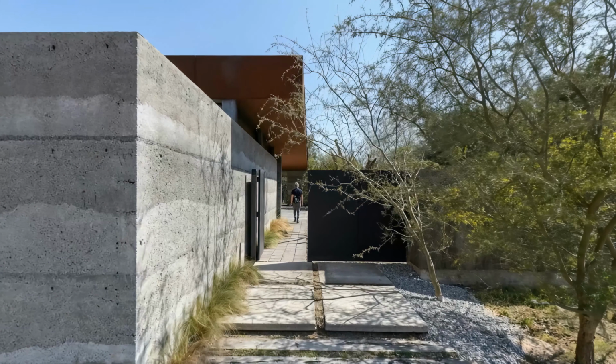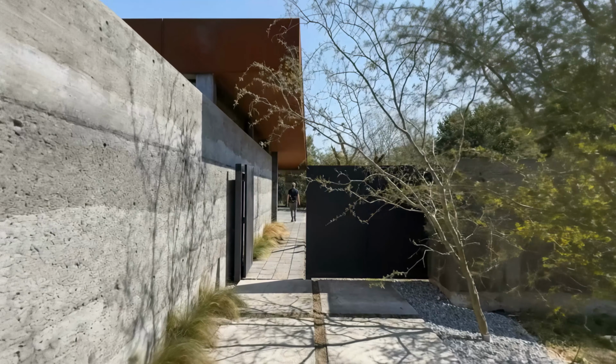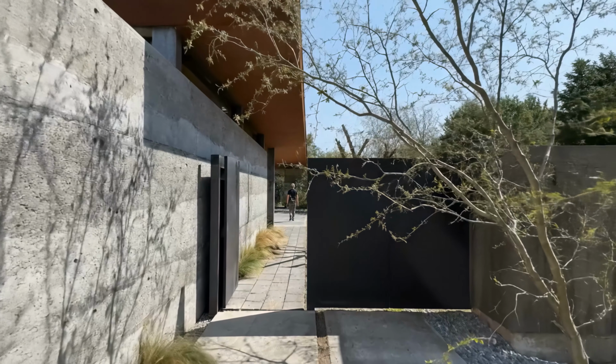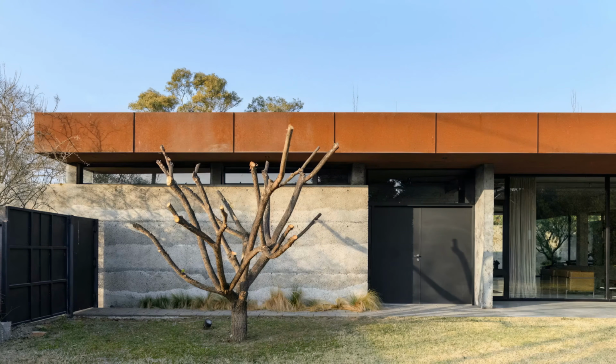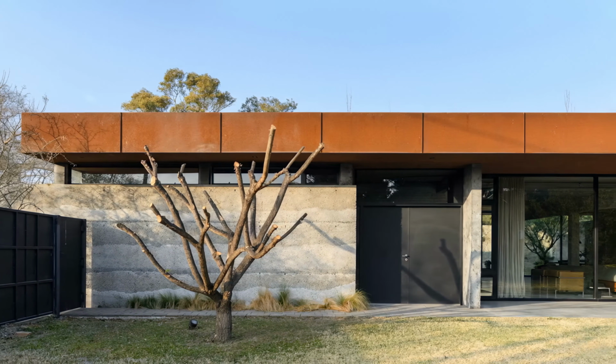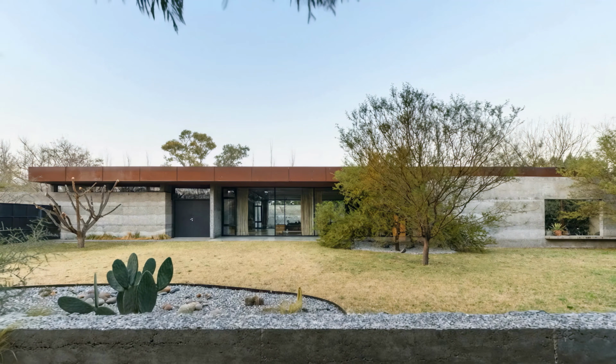The walls are made of exposed concrete, but not a typical one. It was built in different layers with variations in the mix. This creates an effect similar to geological strata, as if the house had been carved out of the ground rather than built. This detail completely changes the perception of the space.